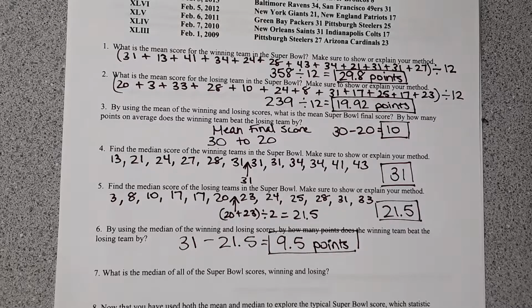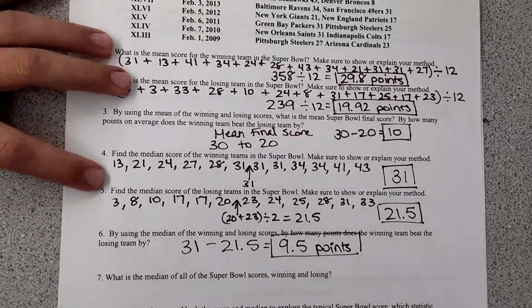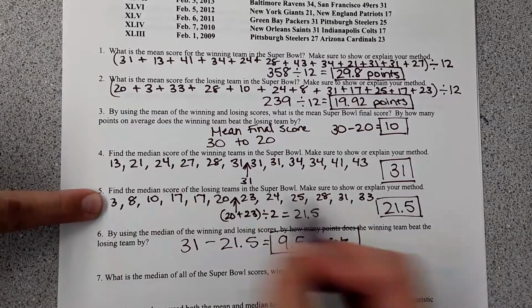Okay, so now they want us to combine all the scores into one list. So I would actually use this list to do that.